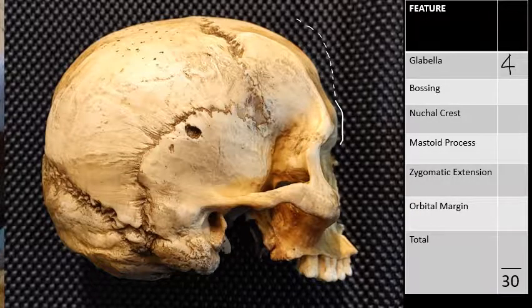We don't see that. What we do see is that sloping feature. So I'm going to place the bossing as a 4. That bossing isn't present. Now, if we go back to that nuchal crest, there's clearly a lot of activity, a lot of detail there. The nuchal crest, I'm going to place at a 4 as well.